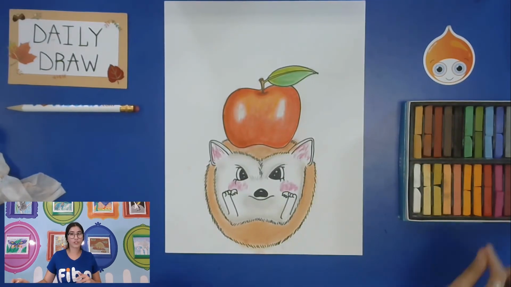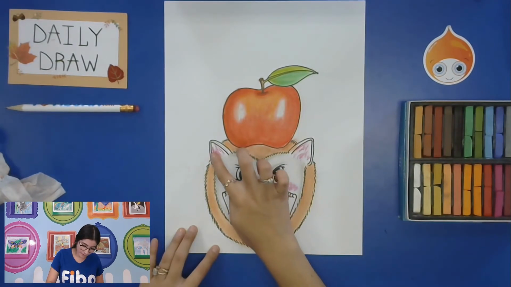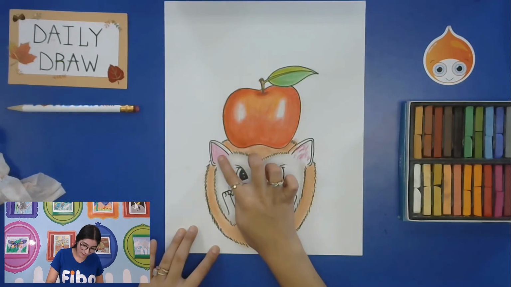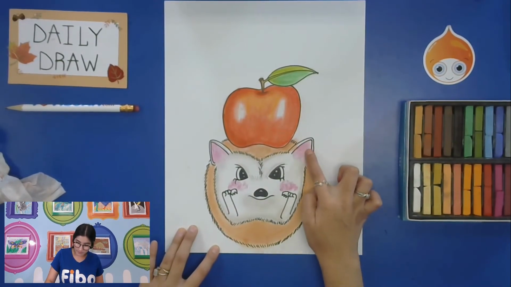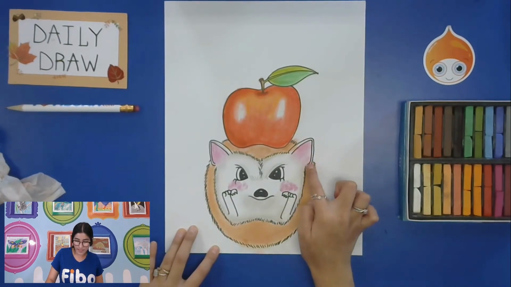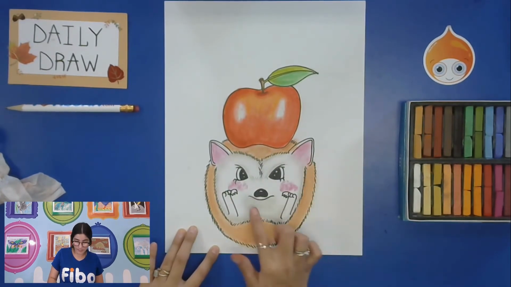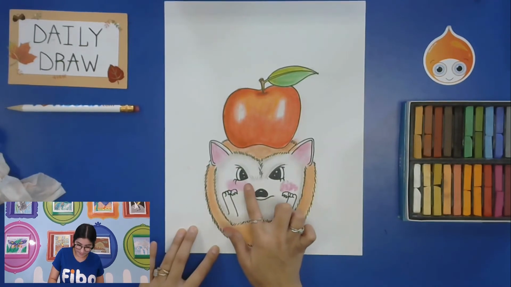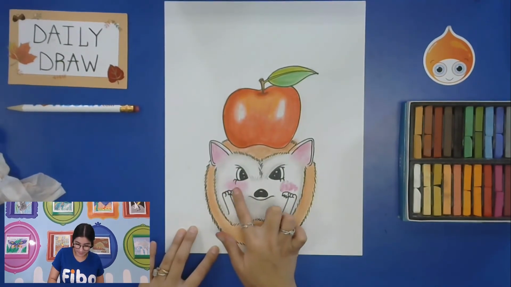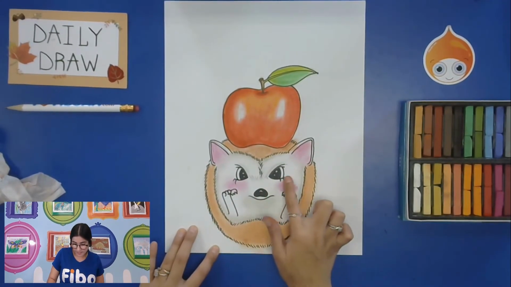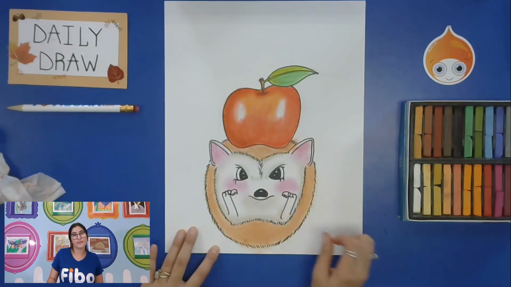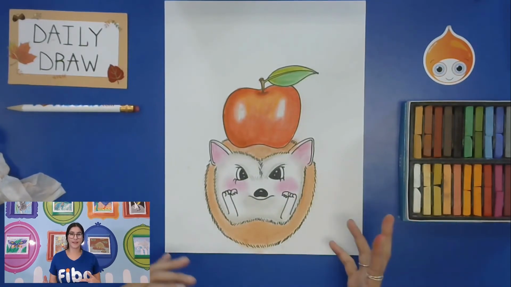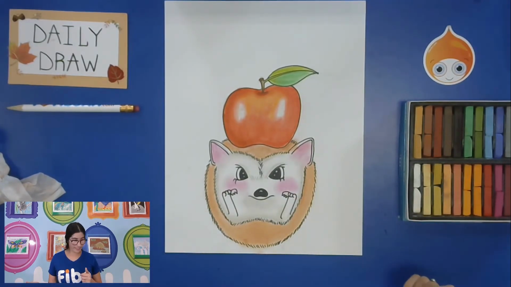If you don't want to do this with chalk pastel, you can also do it in your color pencils and just lightly fill that in. Let it fade away as it comes to the inside of the head, outside of the ear, and then lightly blend in the cheeks. Again, let that kind of fade away as it comes on the rest of the face. Okay, there is my rosy cheeks, the inside of my ears.